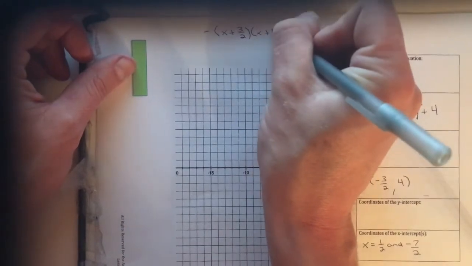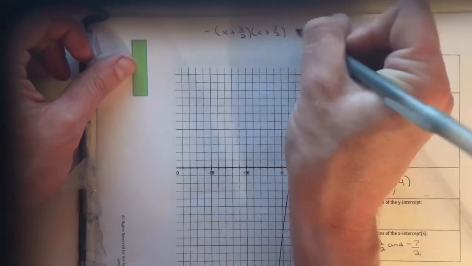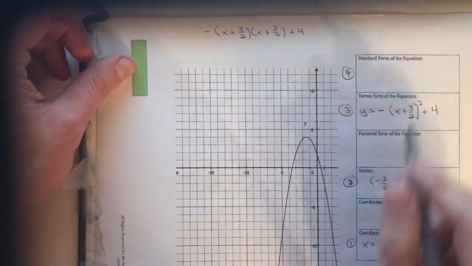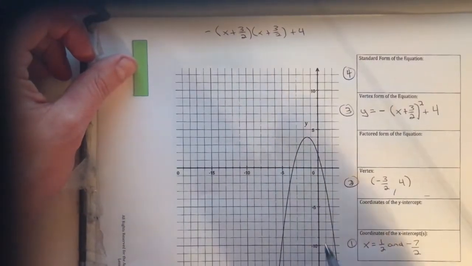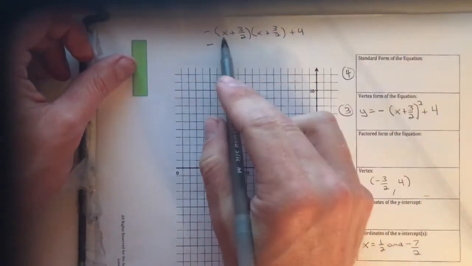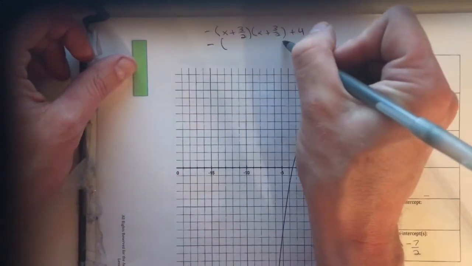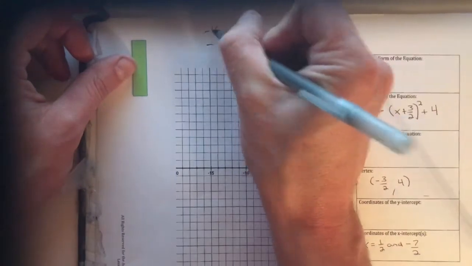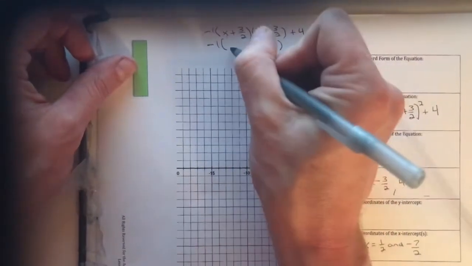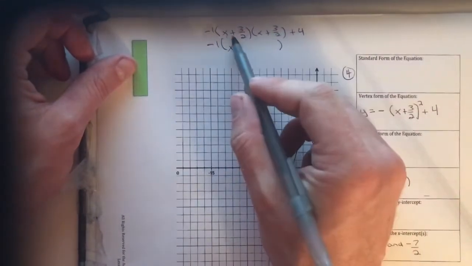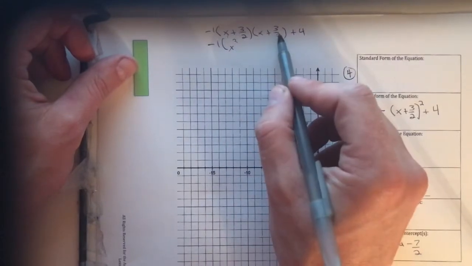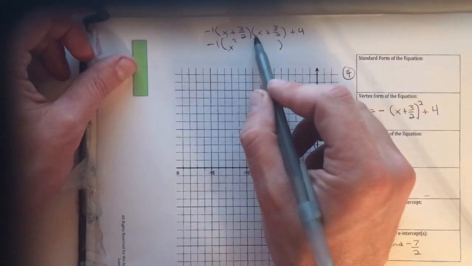And we're going to FOIL this thing and add 4, and then essentially we'll have it in the standard form of the equation. So we're going to have negative, okay, we got x times x. Well, let's just leave that on the outside for now, and then we'll multiply everything by -1. So x times x is x squared, that's the first, and then the outer would be 3/2x, the inner would be 3/2x.